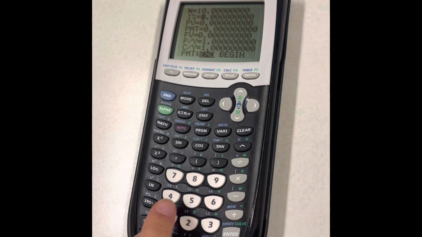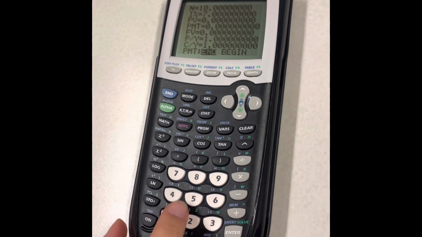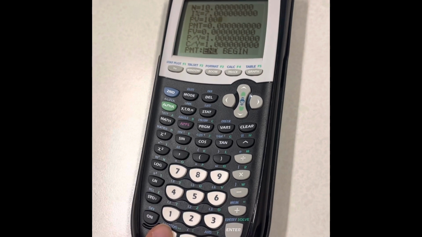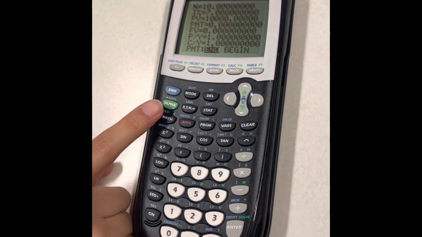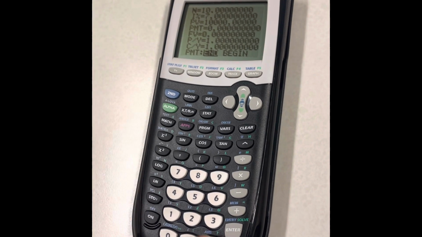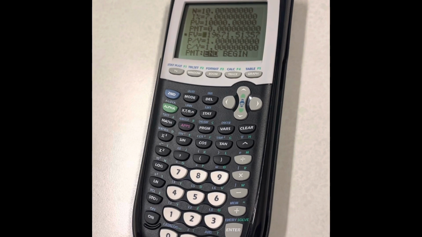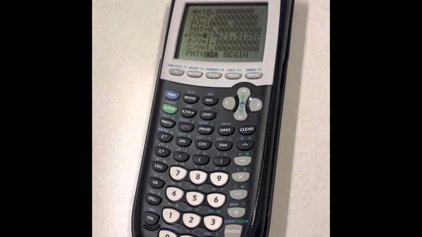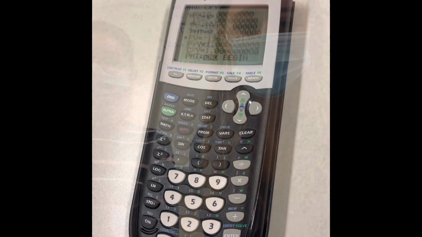For I you want to put the rate of return, which is 7, and for the present value you want to put 10,000. And now to calculate for the future value, you want to press the green button, which is alpha, and then press enter. And this is your future value for this second part of the problem, which is 19,671 and about 51 cents.